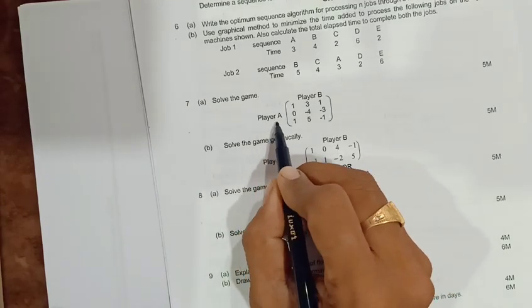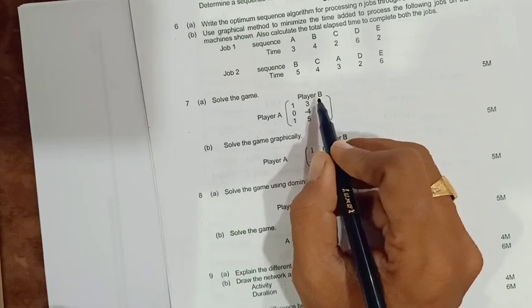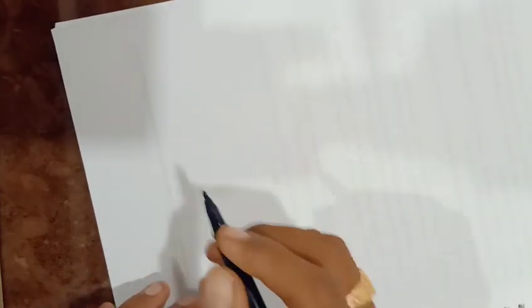Hello all. Today I will be discussing a problem from game theory. So, given player A and player B, we have to find out the value of the game. So to find out the value of the game, let us take the problem.